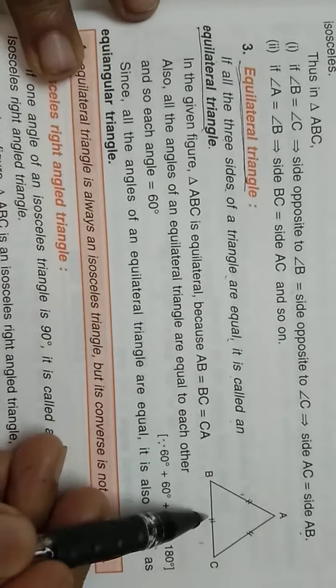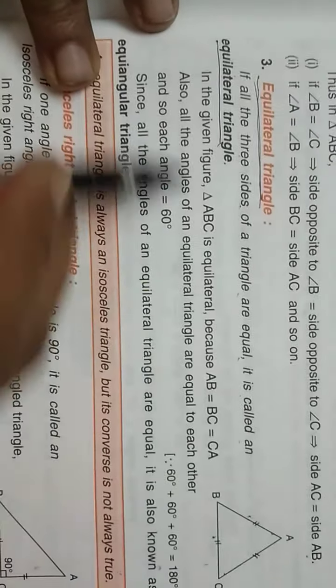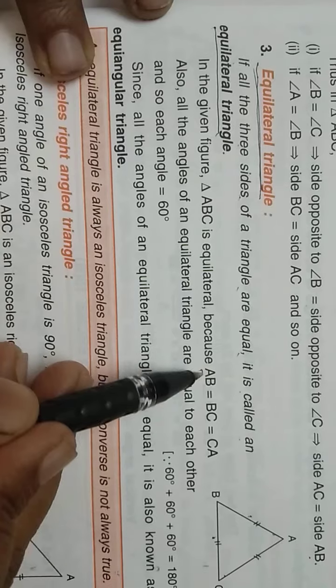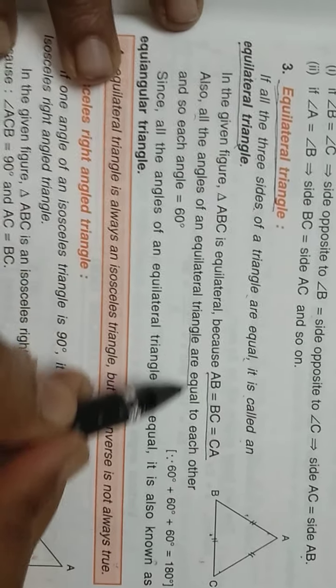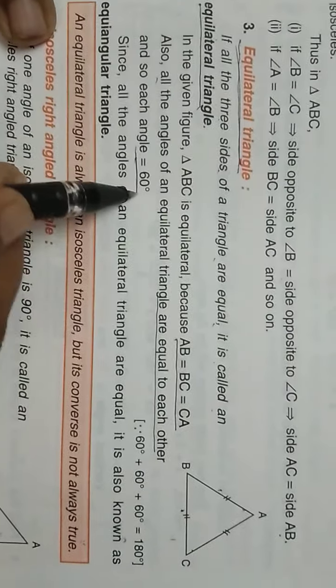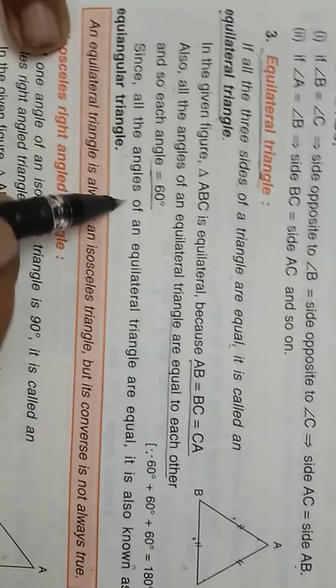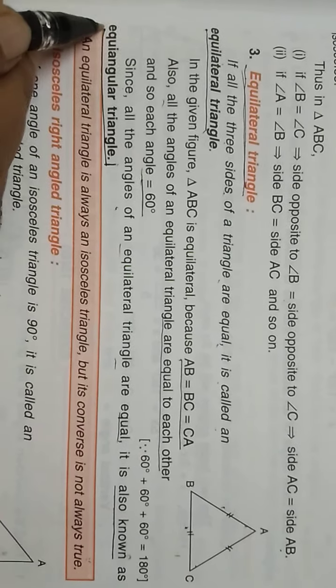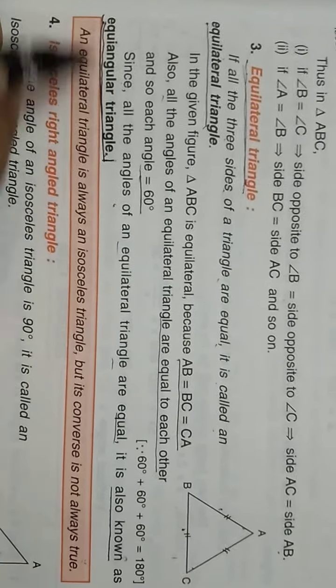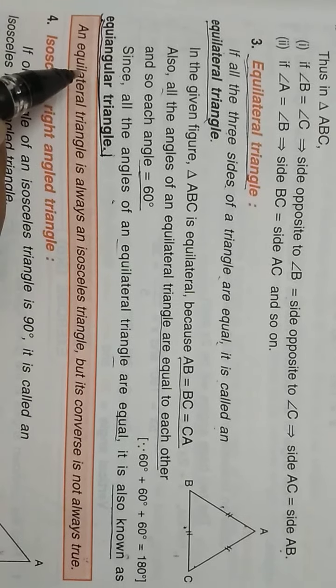That means all the three sides are equal and all the angles are equal. Okay, in an equilateral triangle, side AB equals BC equals AC. Not only that, all the angles of an equilateral triangle are always equal to each other, that is 60 degrees. Since all the angles are equal, it is also known as an equiangular triangle. In some textbooks or questions, it is expressed as an equiangular triangle.